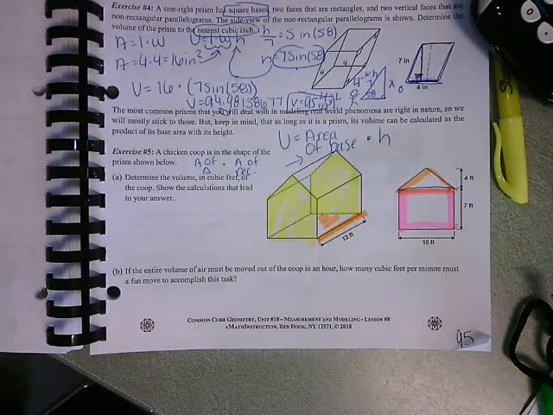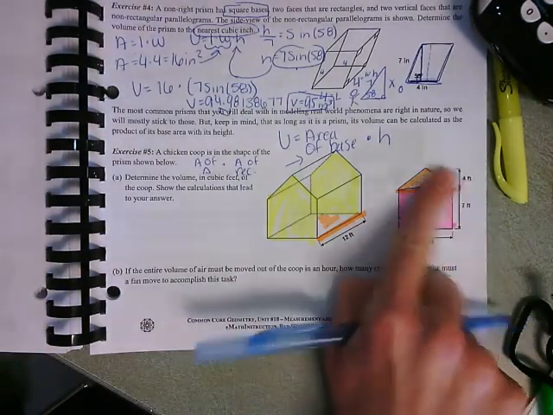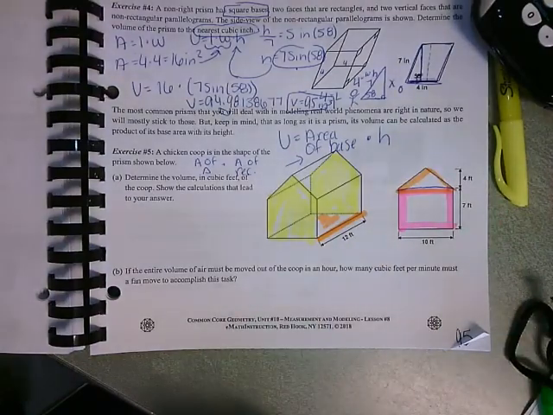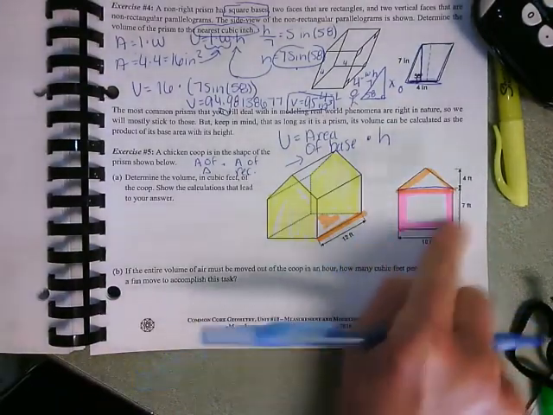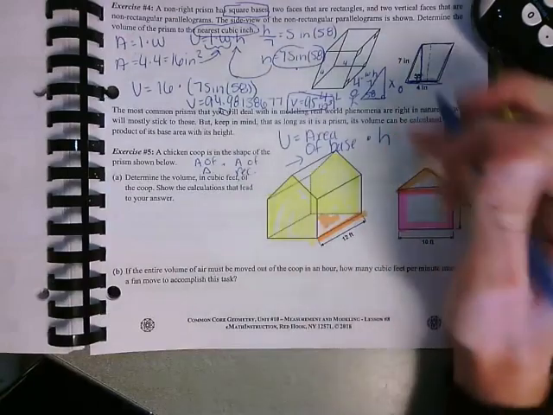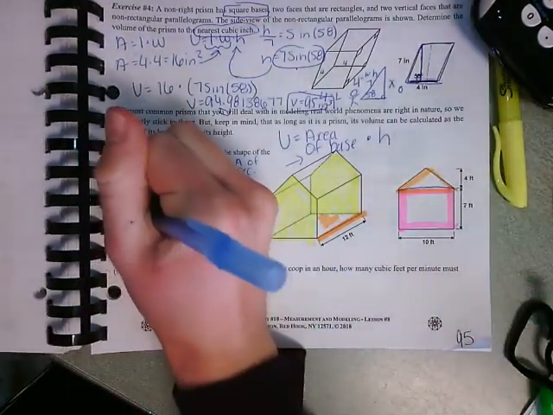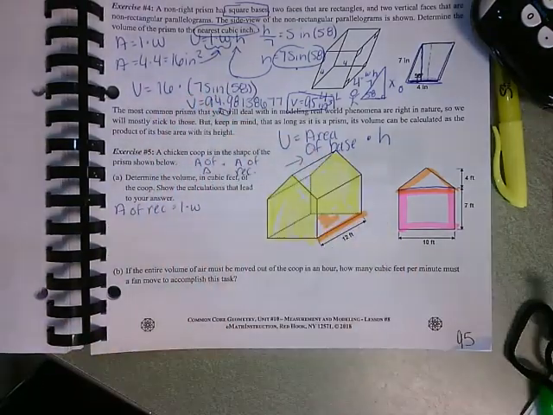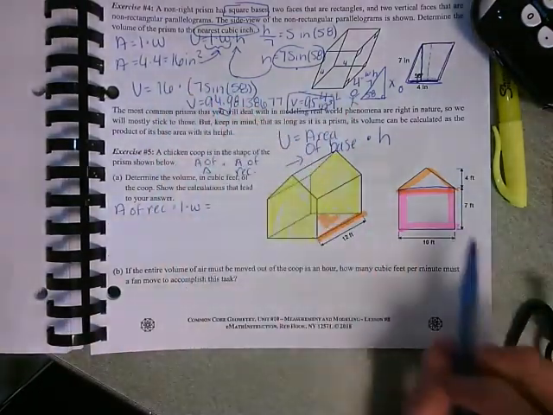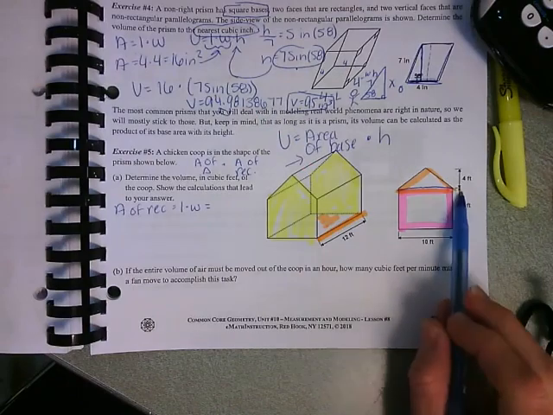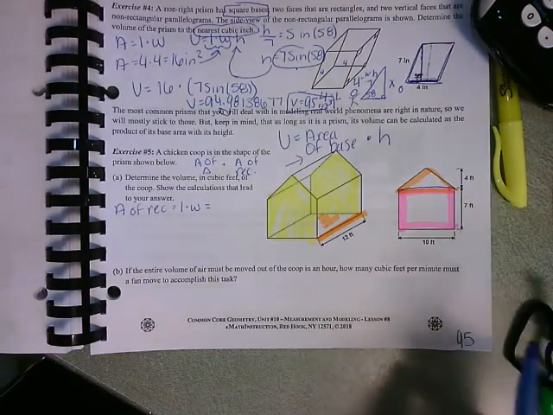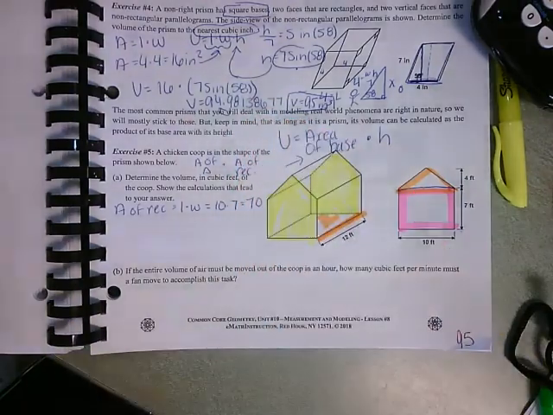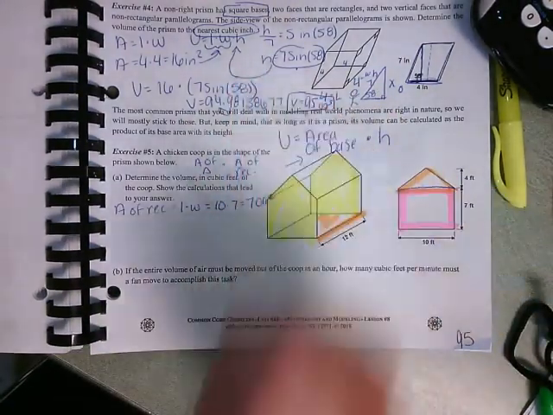All right, let's first find the area of the rectangle because that looks a little easier. The area of a rectangle formula is length times width. So my length is one of these and my width is the other one. So 10 times 7, so 70 feet squared.